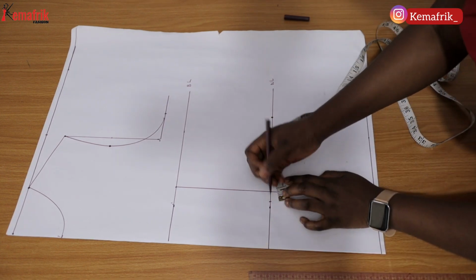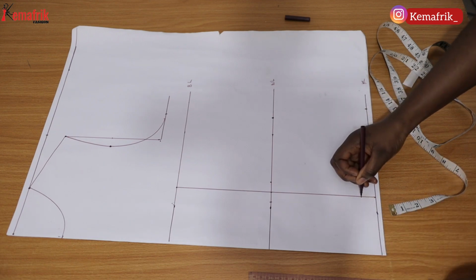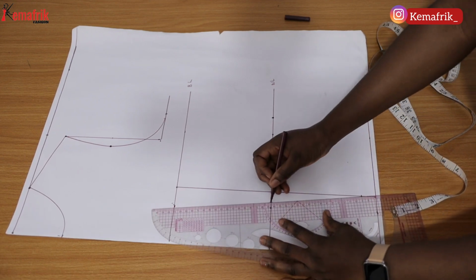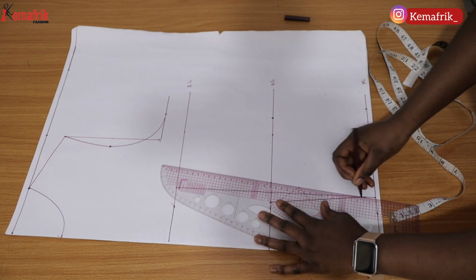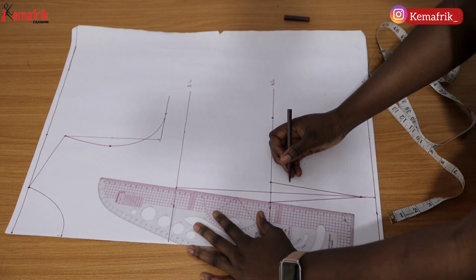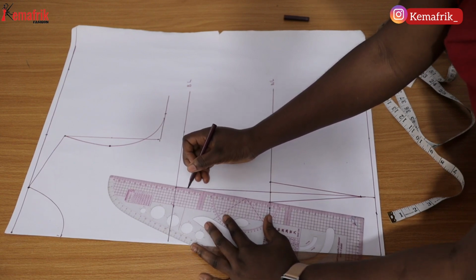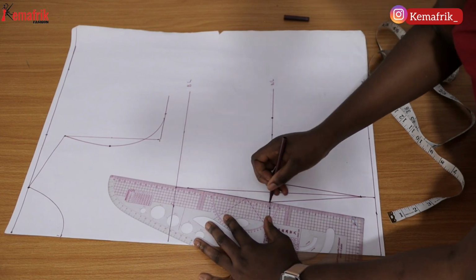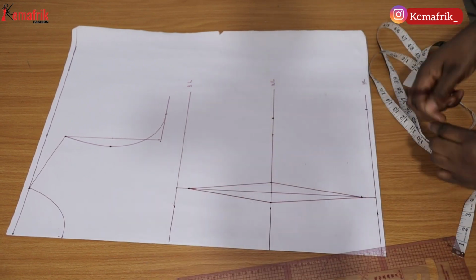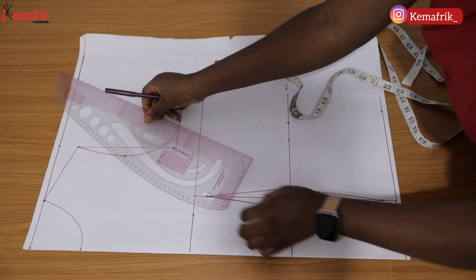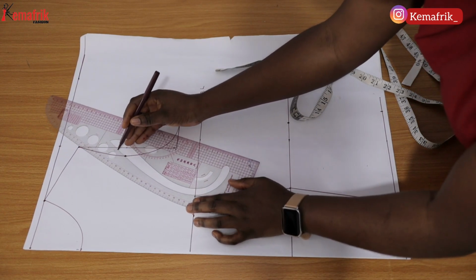Now I'm marking the dart line. I made use of a slightly wider dart, not the 1 inch wide dart. So I made use of 0.75 inch on both sides of the dart. Okay, so that means the entire width of the dart is 1.5. I came downward from the bust line by 1 inch to mark out my dart, and on the hip line as well, I came upward by 1 inch.